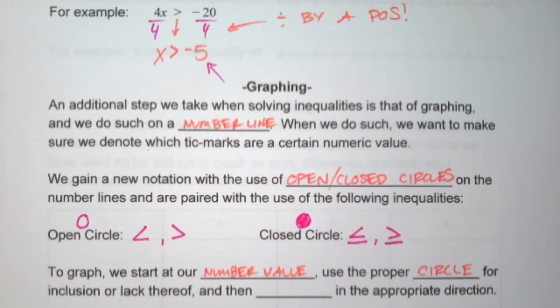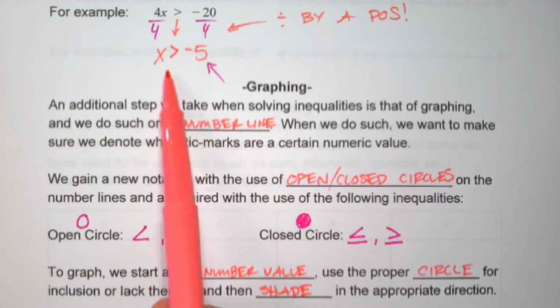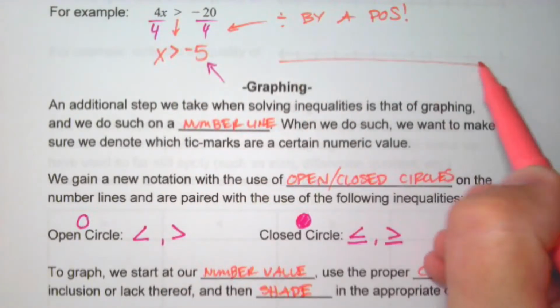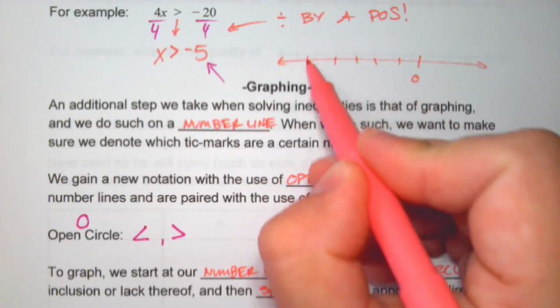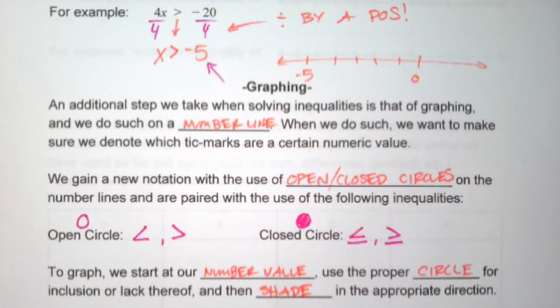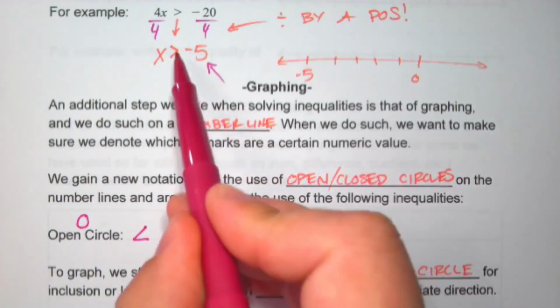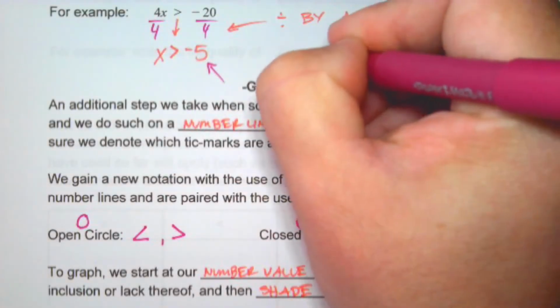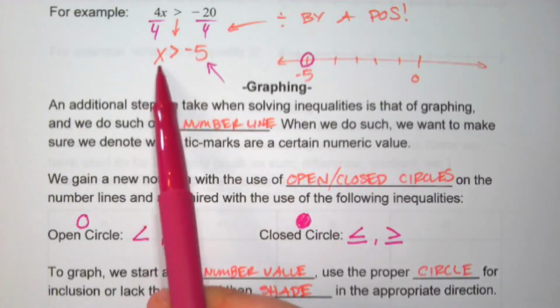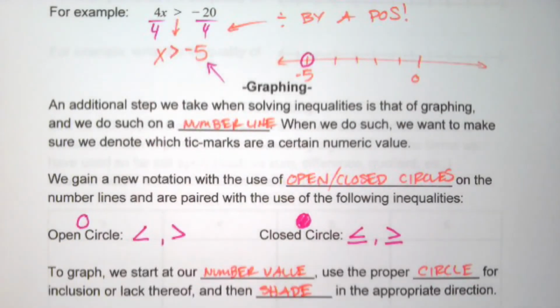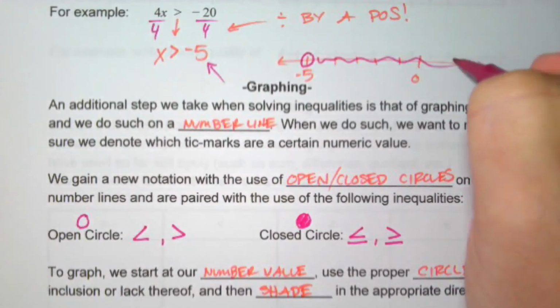And then the very last thing we do is shade in the appropriate direction based on that inequality. Again, looking at this last example up here, if we had a number line, here's the number 0, 1, 2, 3, 4, here's -5. We would look at -5, that's starting at the number value. We use the proper circle. It's just greater than, so it's an open circle at that value. And then do we shade left or right? Well, we'll see that we want all the values greater than that number. So we're going to shade to the right.